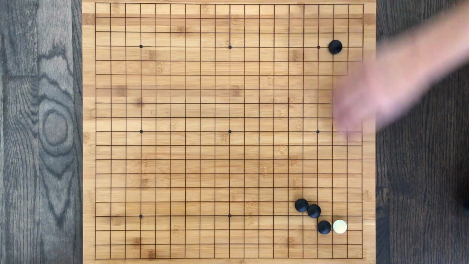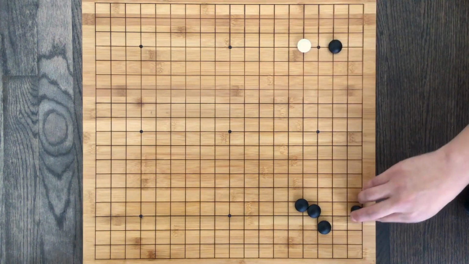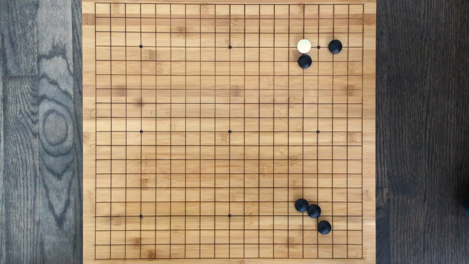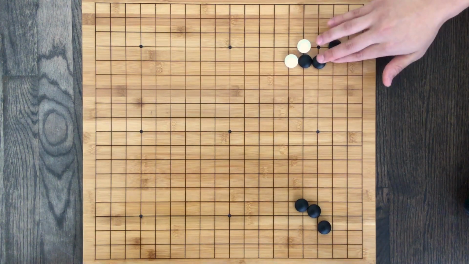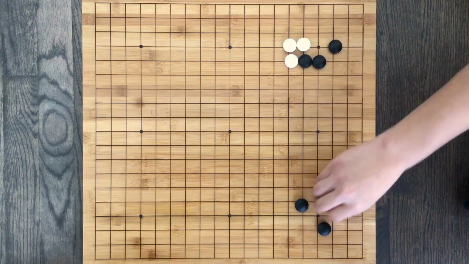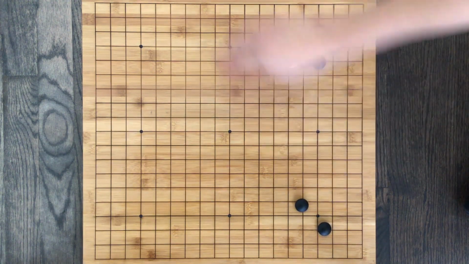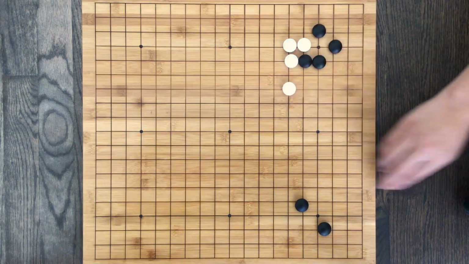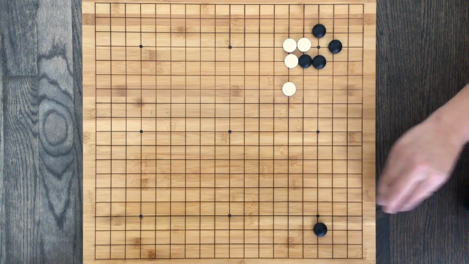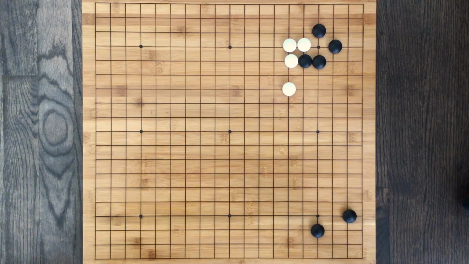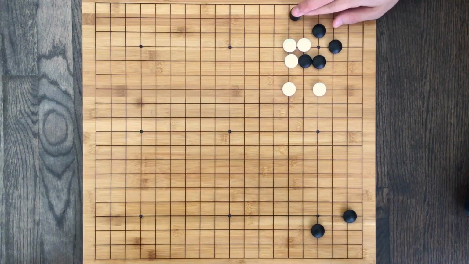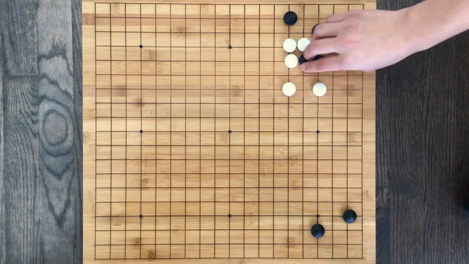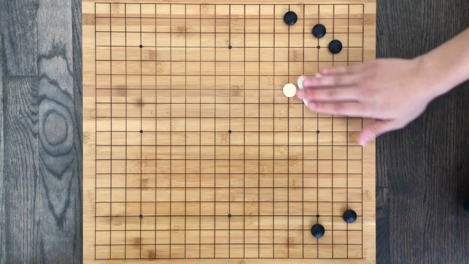In some josekis, and let's say black plays somewhere else. For example, black encloses here, and white pressures. Then black gains territory by playing a knight's move. So as you can see, a knight's move is used when you're trying to ensure or gain territory, or when you're trying to attack a weak group.